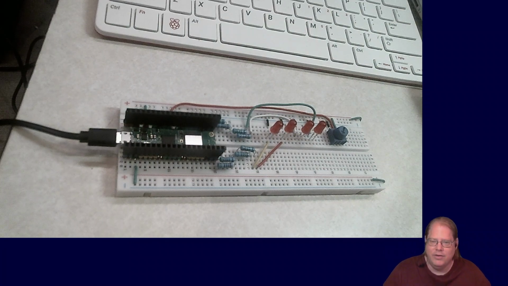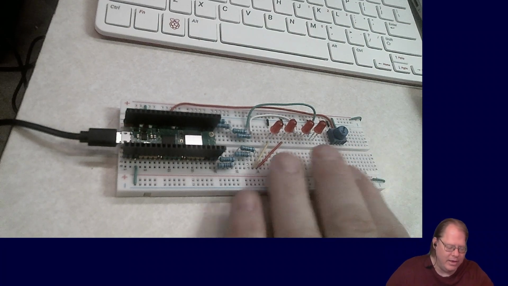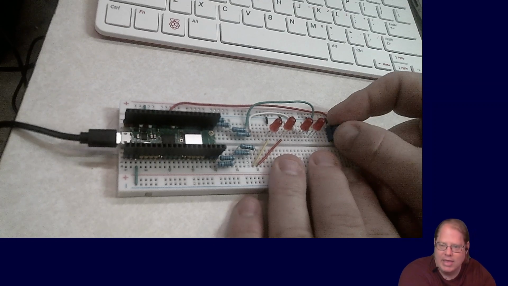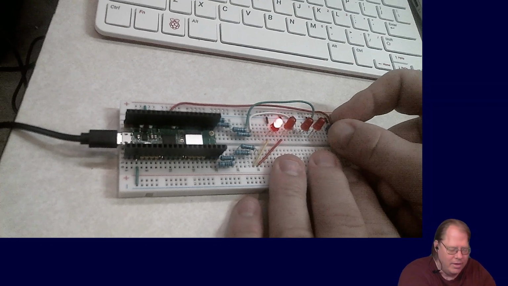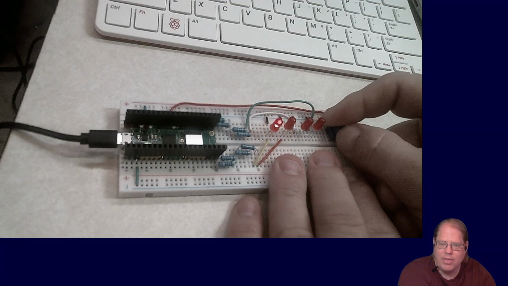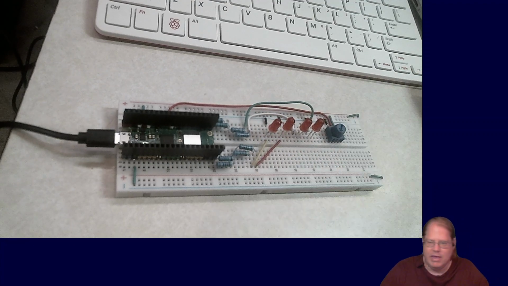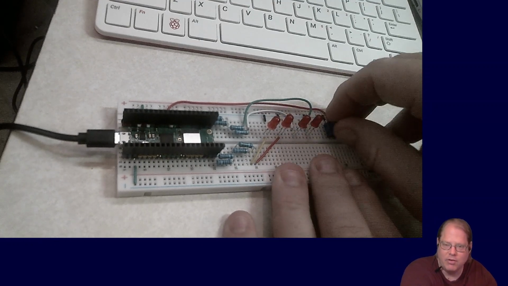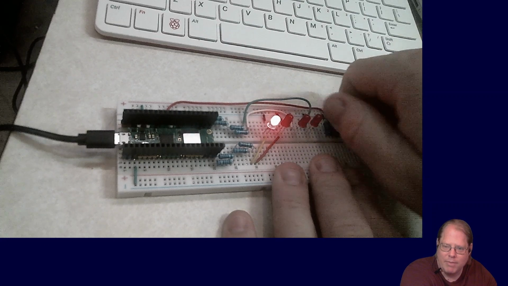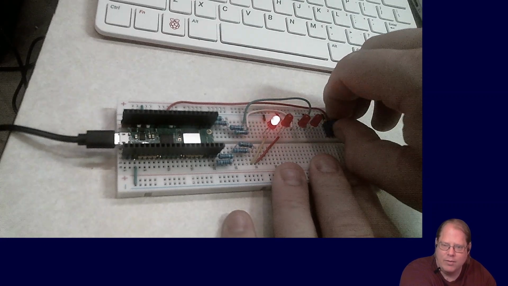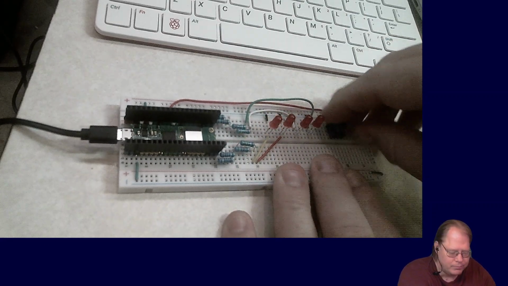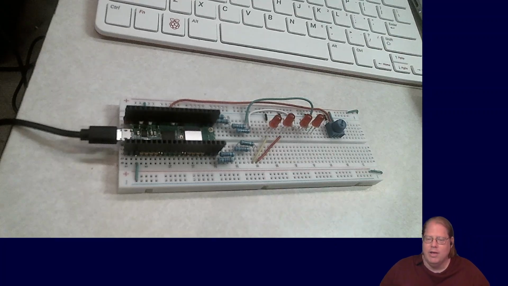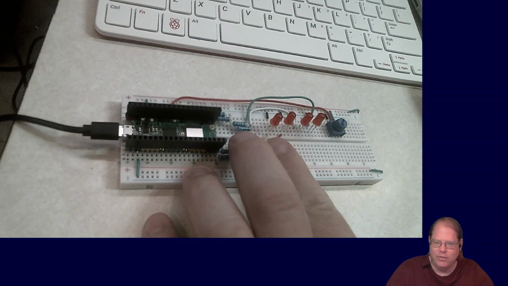So in order to do this mathematically, I'm going to take the output of the potentiometer, and rather than just writing that value to the LED, I'm going to convert it to a percentage. So when I'm all the way to the left, my percentage is going to be 0. When I'm all the way to the right, my percentage is going to be 100. And then whatever it is in between will be that percentage value. Then I'm going to take that percentage value and write it out to the LED.